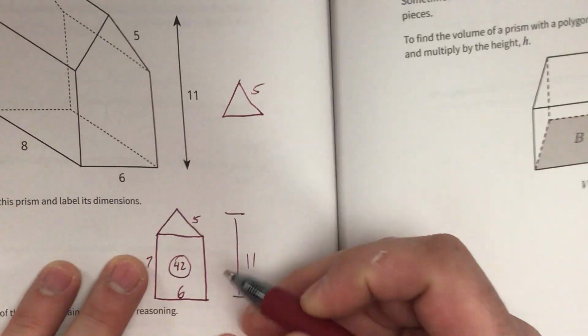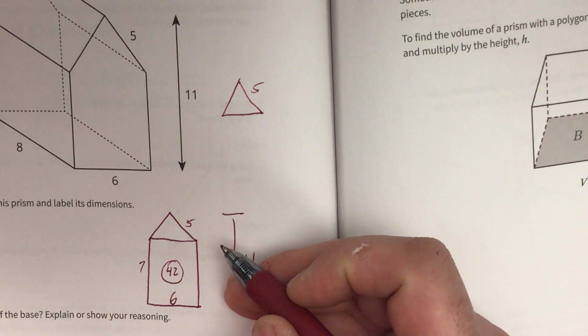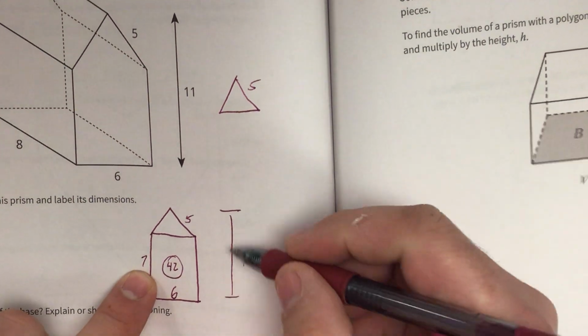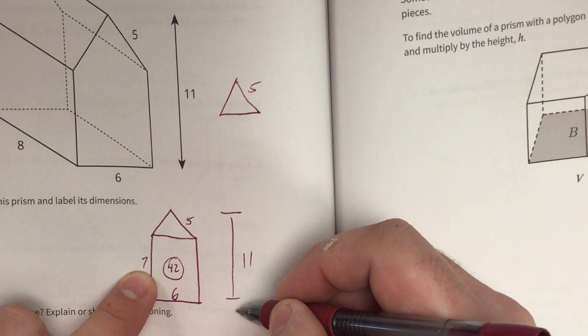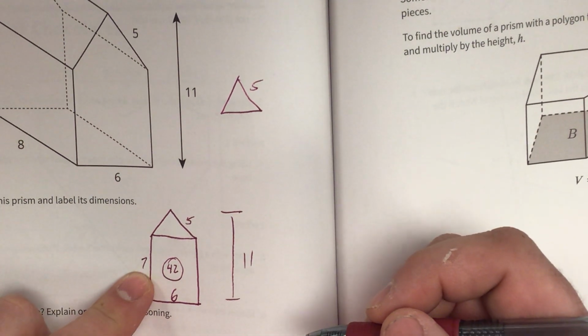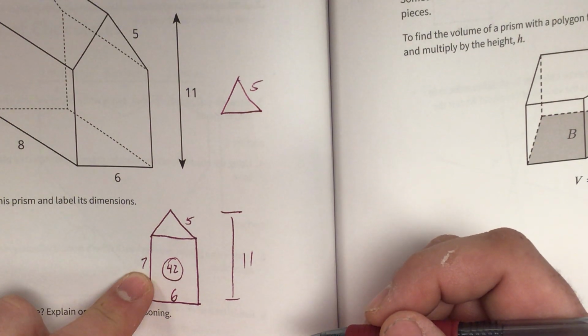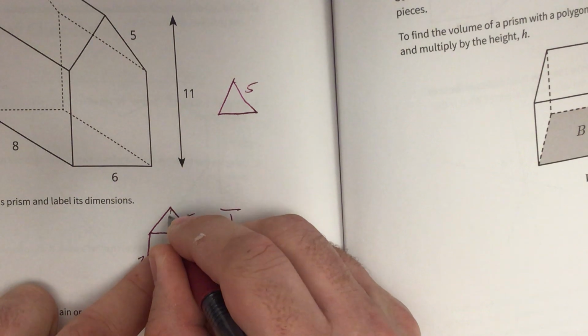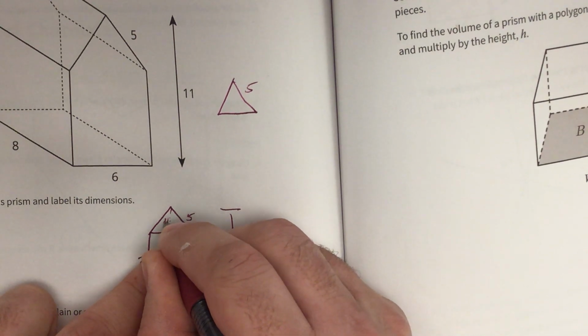So the height, Georgia, pay attention. I am. Okay, so this is 7. The whole thing is 11. What's the height of my triangle? 4. Georgia, 7 plus what? 4. Yes, 4. Okay, good job.